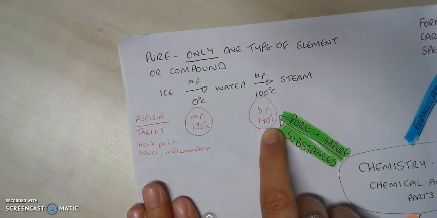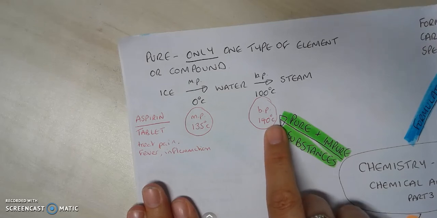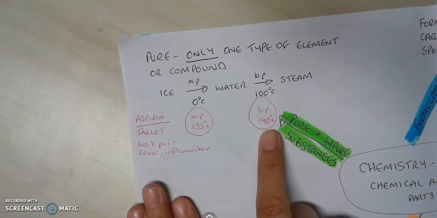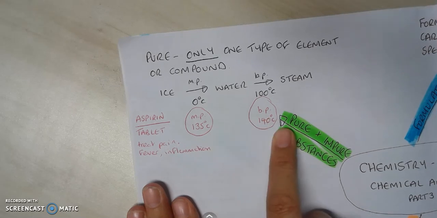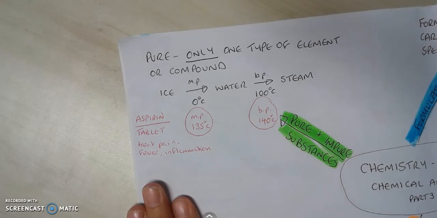So when they test aspirin tablets, if they do not melt or boil at those temperatures, they know that there's other impurities in there which could cause, like I say, could cause side effects. And every chemical that is made has got its own melting point and boiling point.